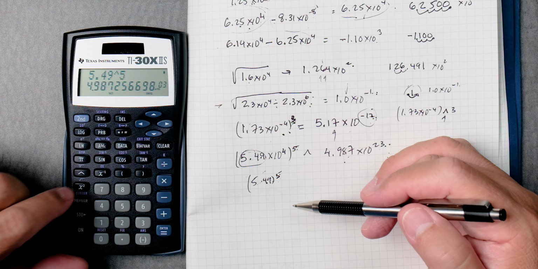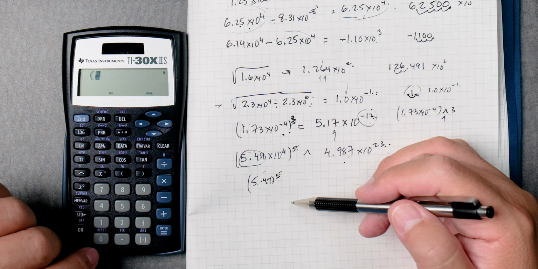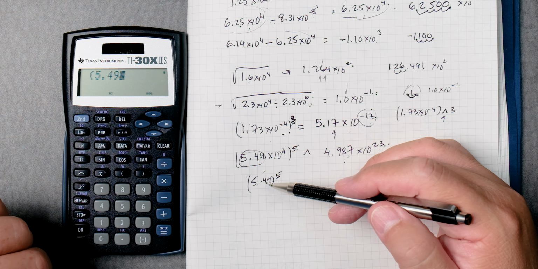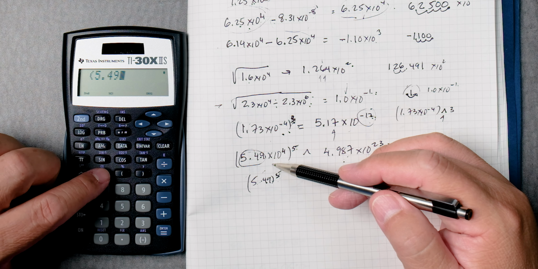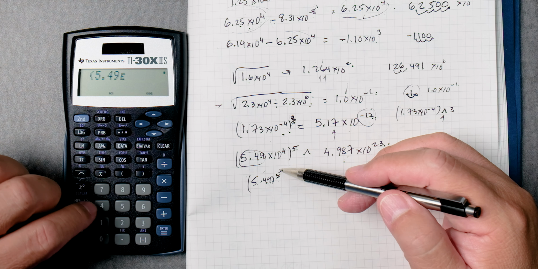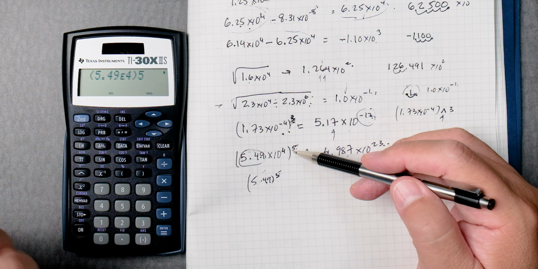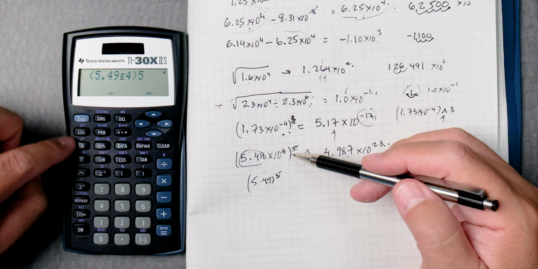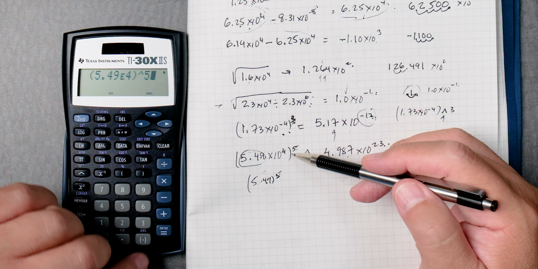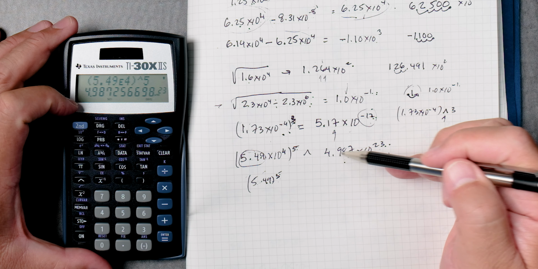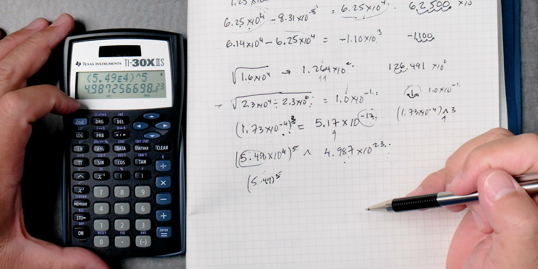You can put parentheses if you like. Parentheses, 5.49, right? Second e to the 4th power, close it, and then to the 5th. Oops, we got to go back. Caret to the 5th power equals, and then you can see that 4.9 times 10 to the 23rd.